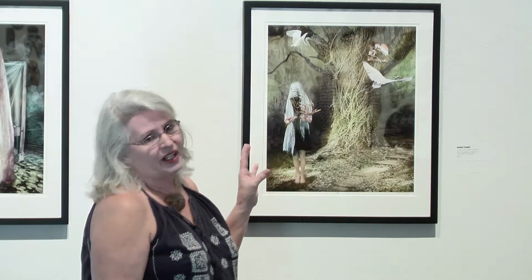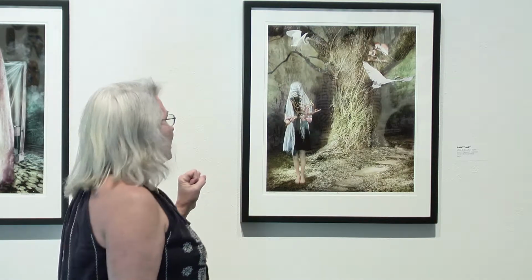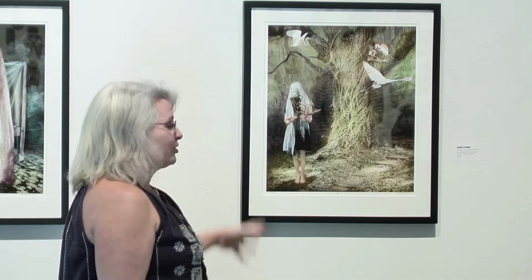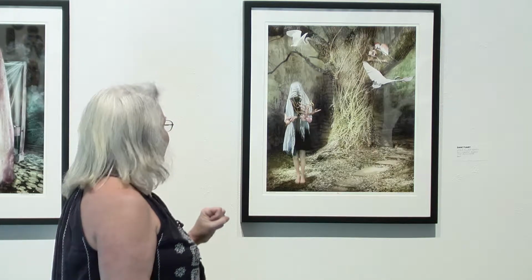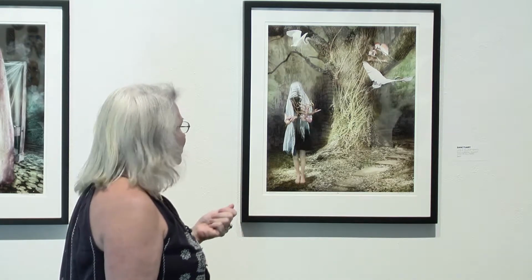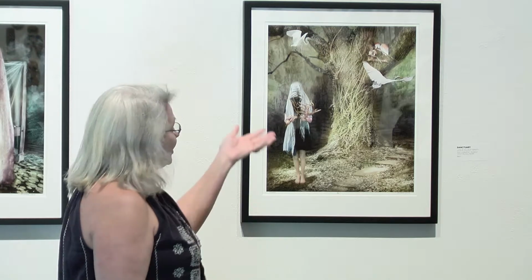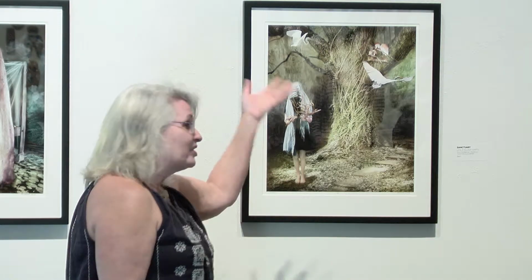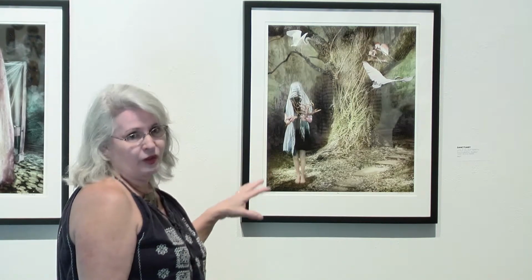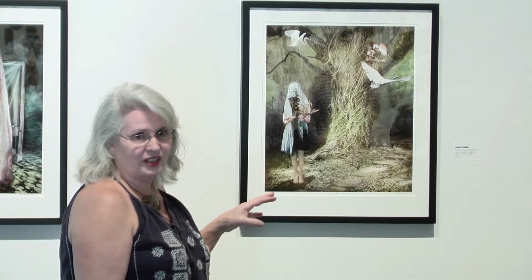And this one's called Sanctuary. This has a lot to do with climate change and our natural world and what's going on with it. And so we've got the figure, the cloaked figure, who's mysterious, holding a branch, which the branch means transformation, and we have the birds meaning sort of the idea of a message. So hopefully our environment will be preserved and not destroyed in our lifetime, and certainly not for our children's lifetime.